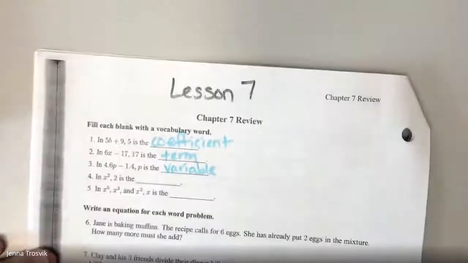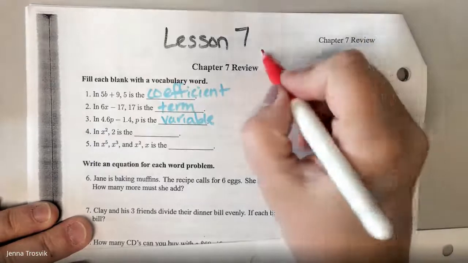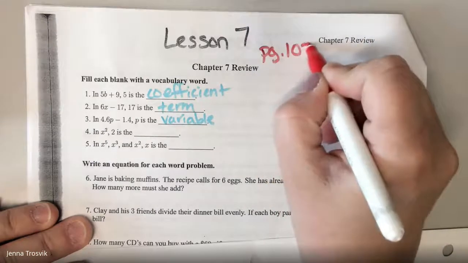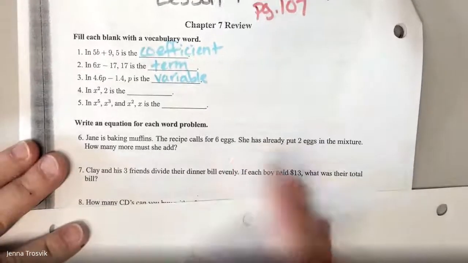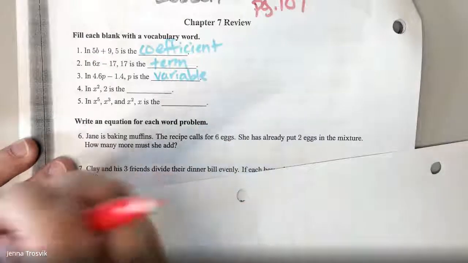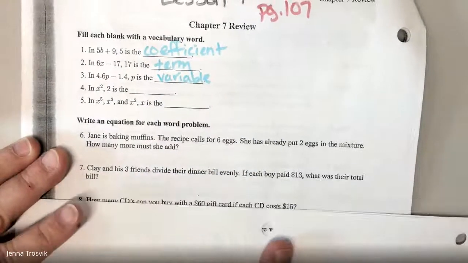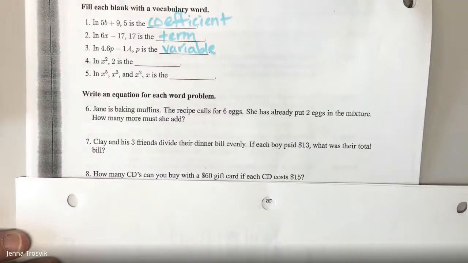We are going to be working on the Chapter 7 review on page 107 in your packets. Page 107 in your packets. I'm going to try and give you as many examples as I can for your test, but this is a pretty big review. So I'm going to have you pause the video, try some, and then check your answers.